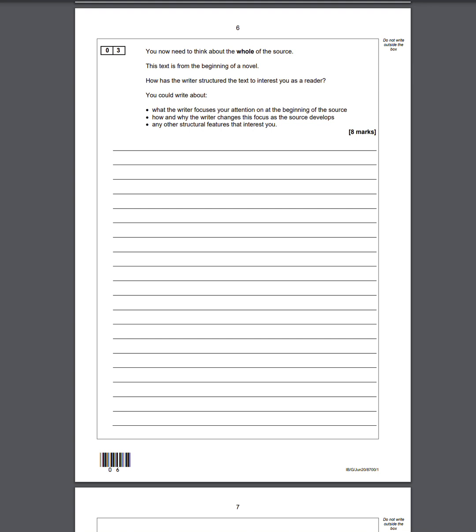The chances are there will be more shifts than this in the extract, which is absolutely fine. You don't have to talk about them all. You just have to talk about shifts that you've noticed. How has the writer shifted the focus?